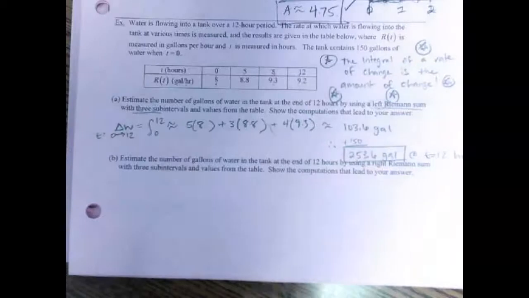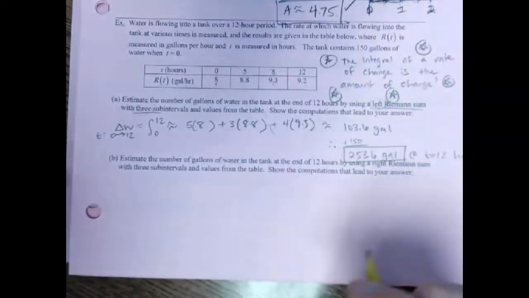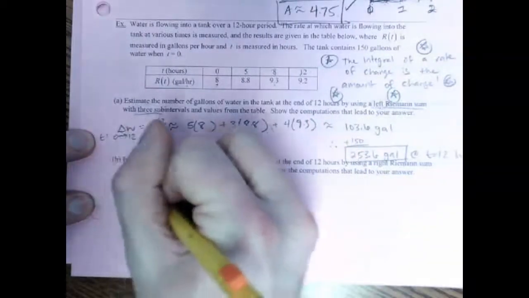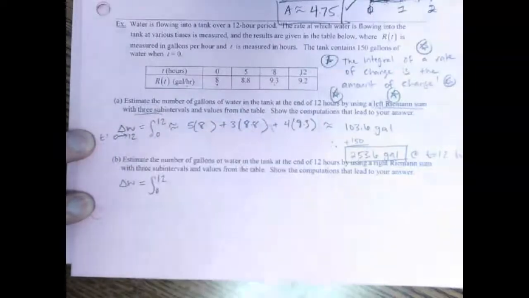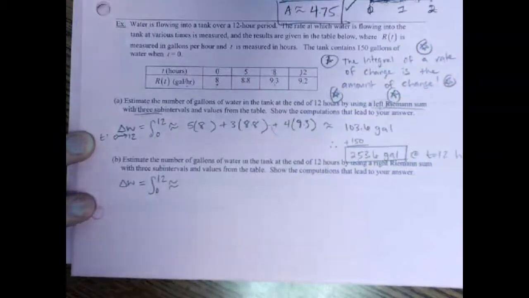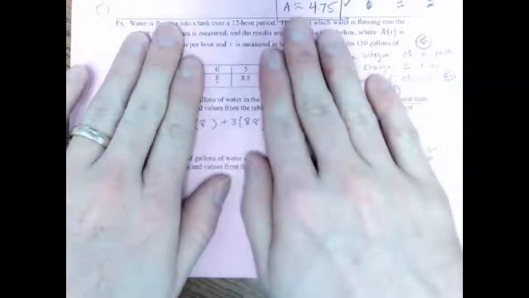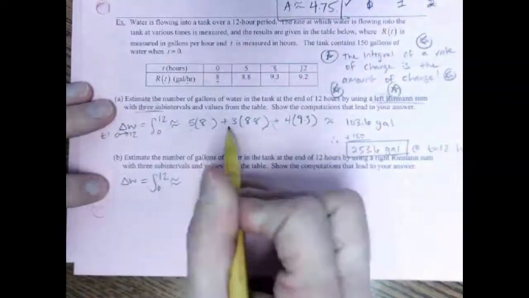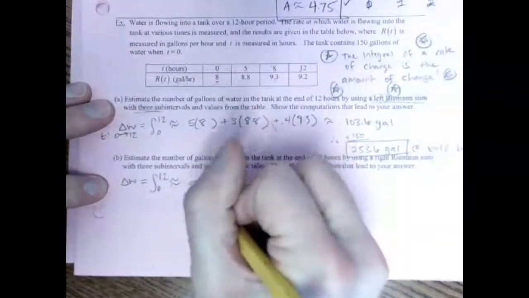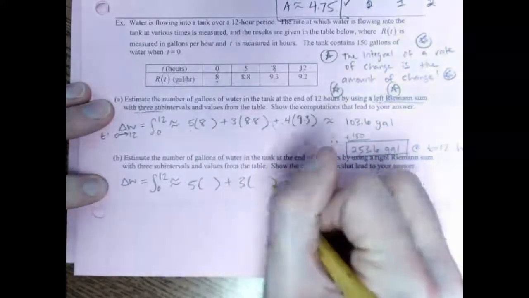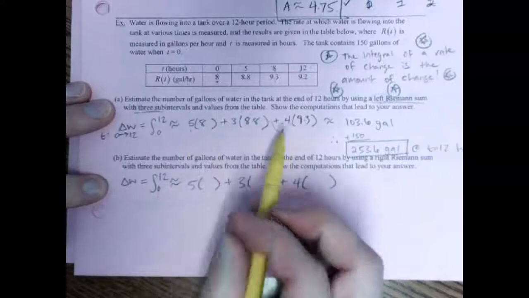Okay, now let's do the same thing, but we'll use a right Riemann sum, and then we'll be done. Remember, the change in water is the integration, but we're going to approximate that integration by doing a Riemann sum. The intervals aren't going to change. It's still going to be a width of 5, then a width of 3, then a width of 4. So those widths are the same. What is going to change is the values you use for the height for each region.